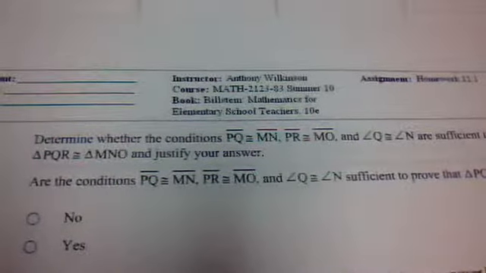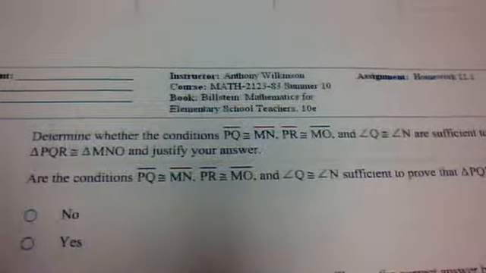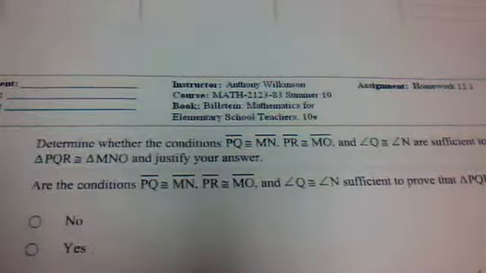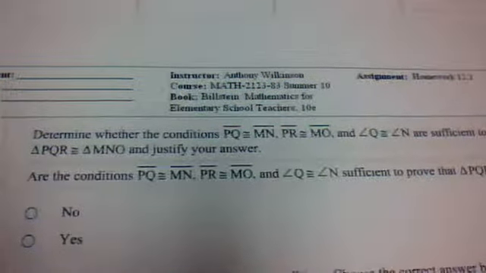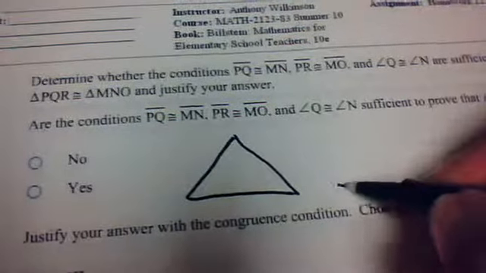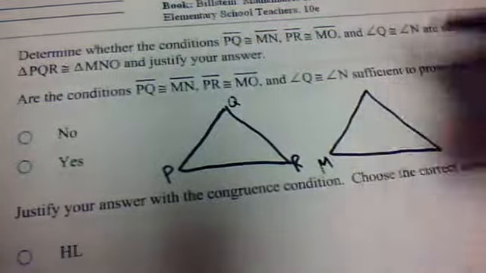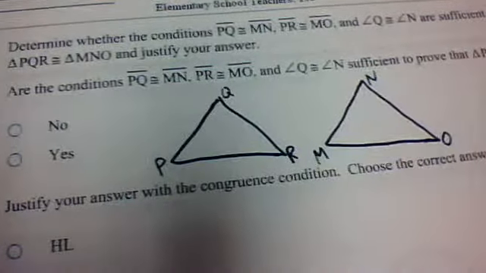So the first part of the question is, are those conditions, line segment PQ is congruent to MN, line segment PR is congruent to line segment MO, and angle Q is congruent to angle N. Okay, what I'm going to do here is draw two triangles. Here's one, and here's another. The first triangle is going to be P, Q, R. And I'm going to label M and O the same way. Here's M, N on top, and O down here.